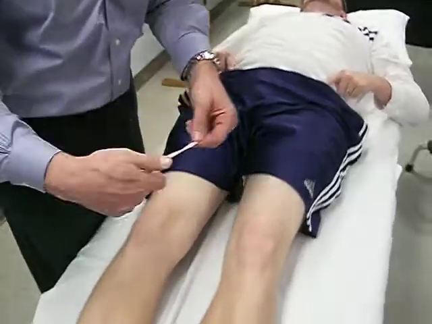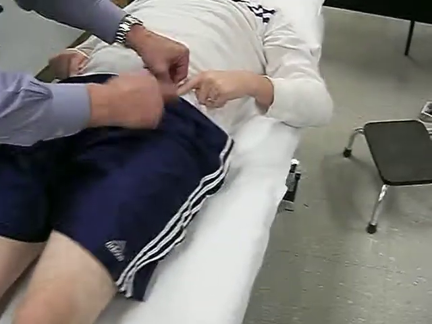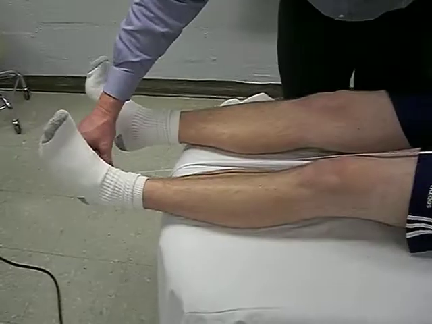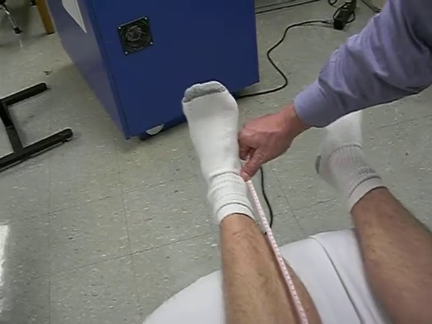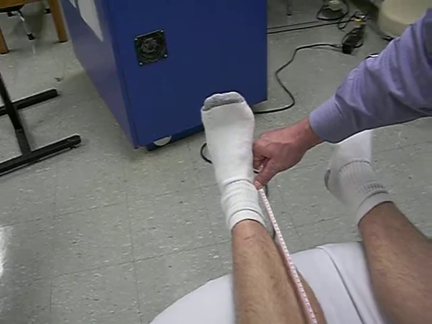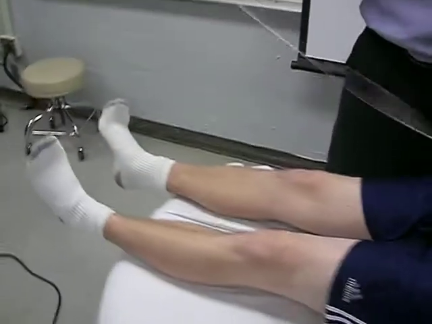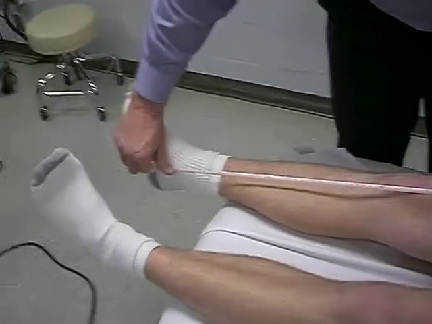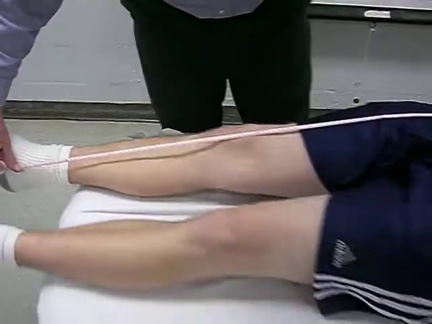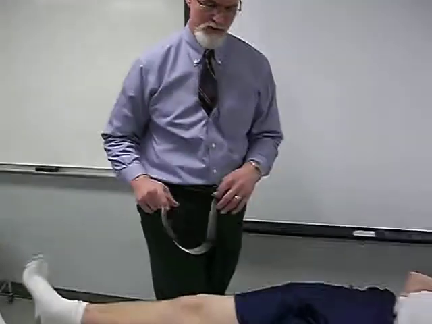So I like to take it in centimeters. I put the zero line at ASIS and I come down to the inferior border of his malleoli, ipsilateral side. And he's at 101 on this side. I do the same on the other side and compare it, ipsilateral border, he's right at 101 centimeters. So he does not have a leg length discrepancy.